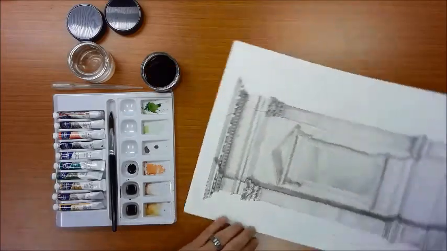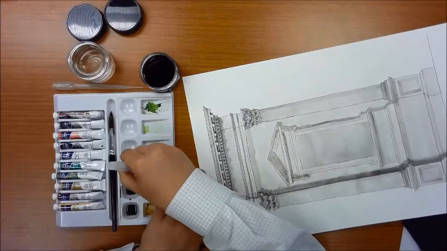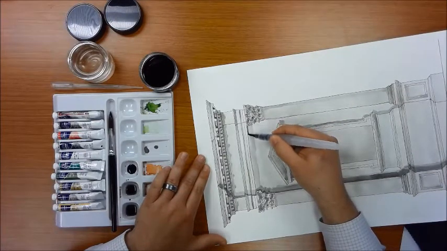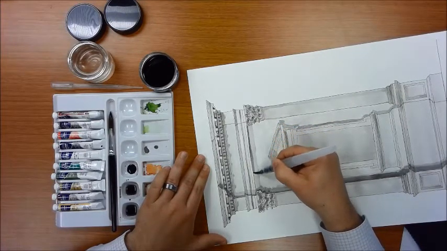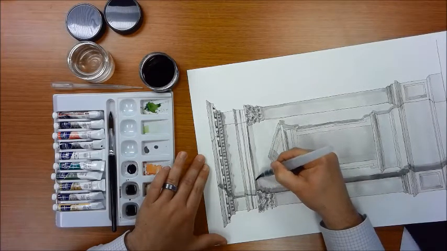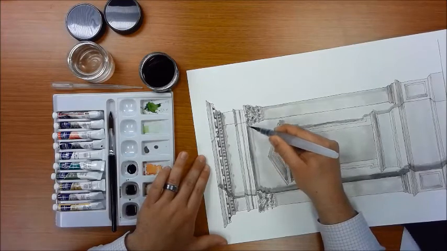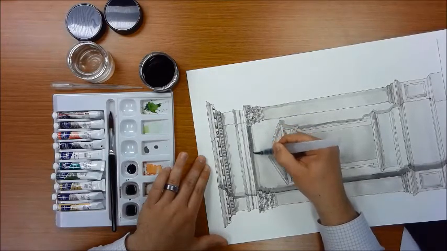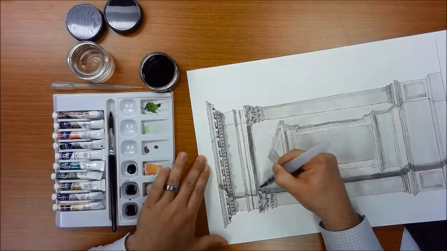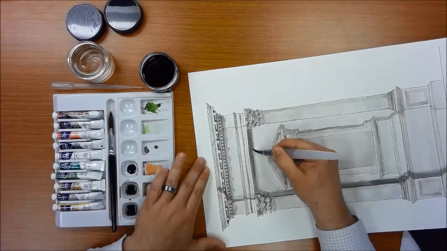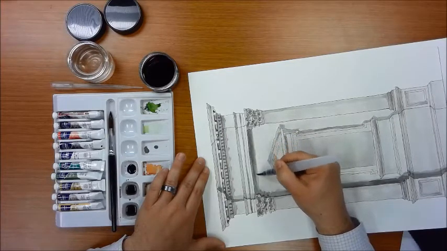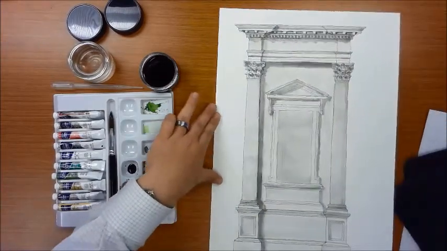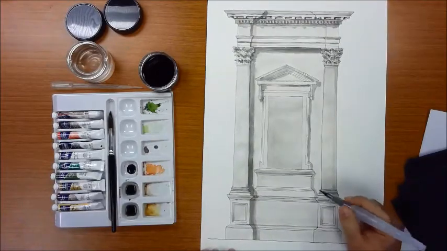Okay. Now that we've got that, we're going to run another line of that darker shadow underneath that entablature to really help clarify that shadow line. There we go, it's starting to pop already.